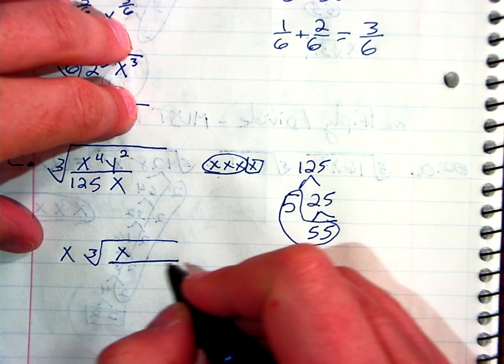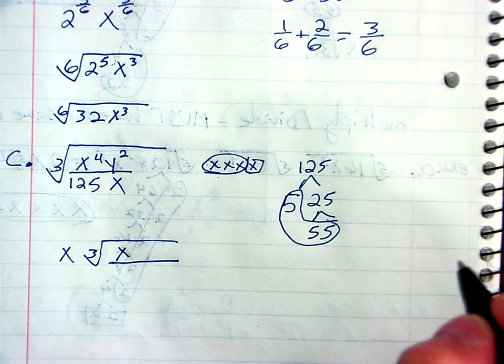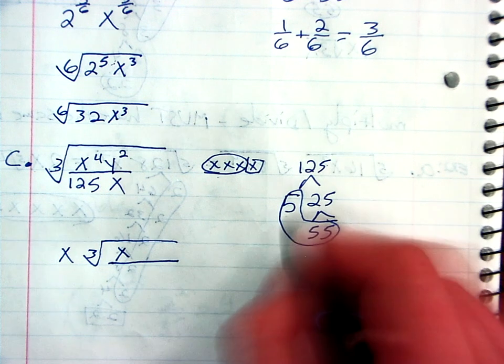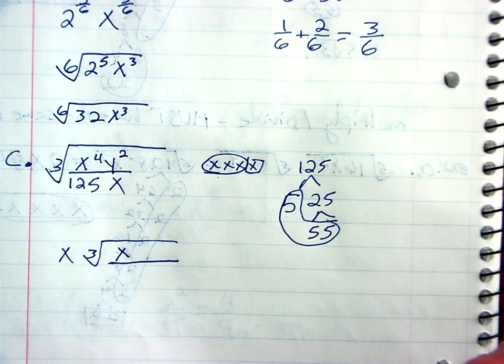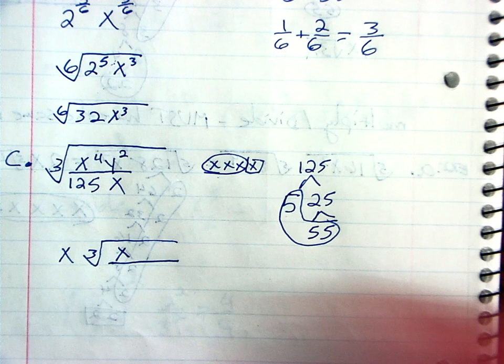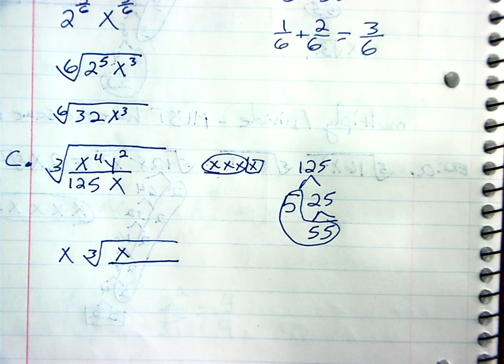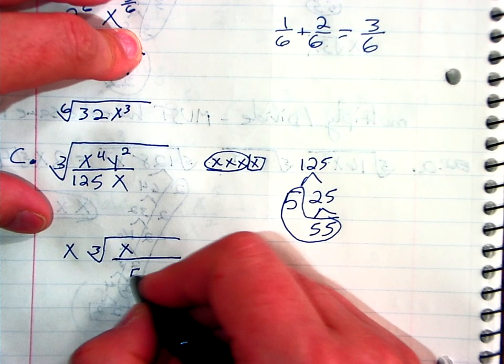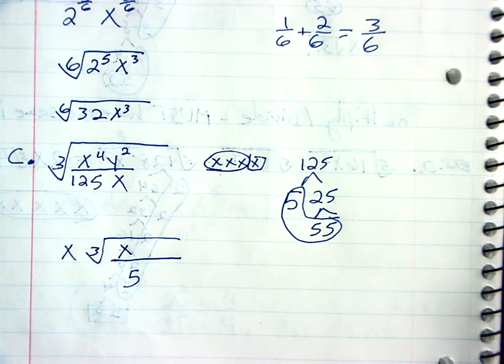So the 5 gets out. But it's on the bottom of the fraction, so it gets out, but it goes underneath. It goes underneath our radical.